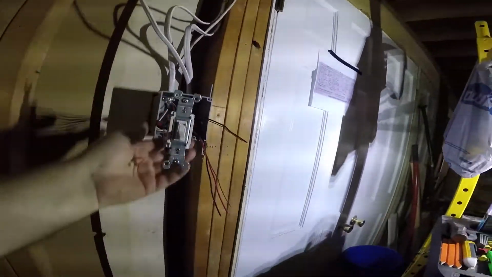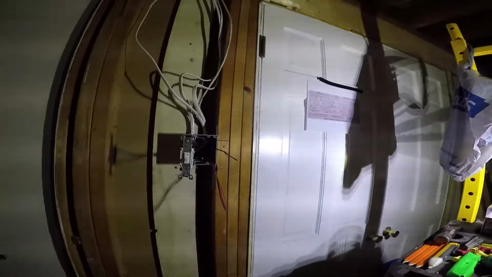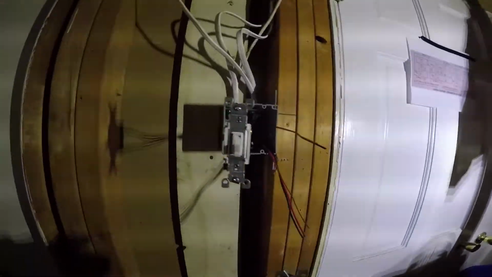For the fan. Now this one's for the light. So I need another 3-way switch. And here, 3 screws and the ground.